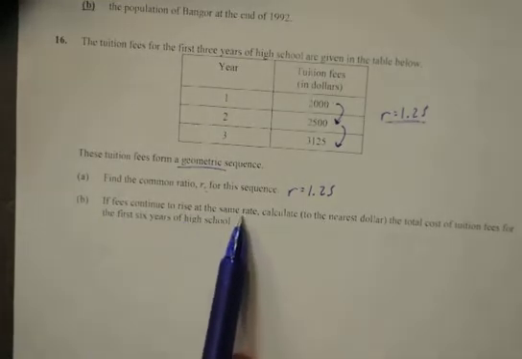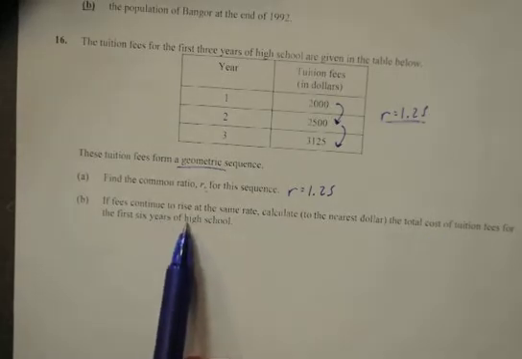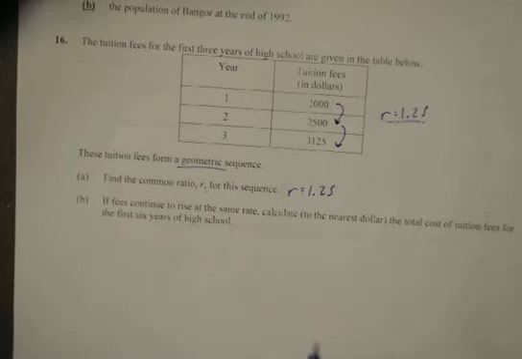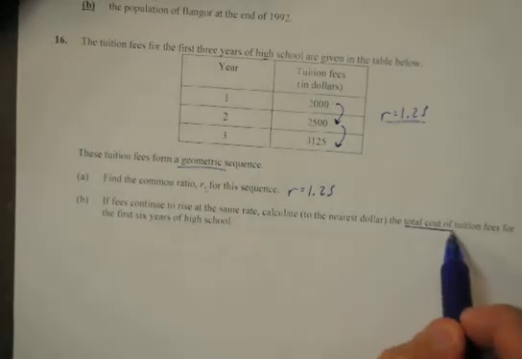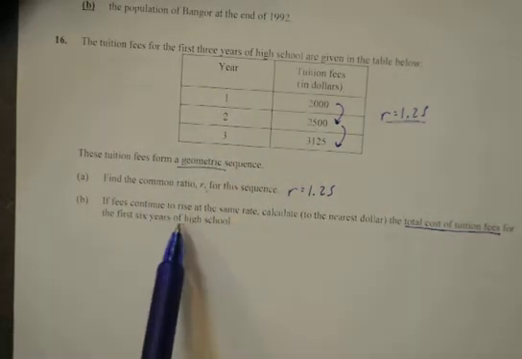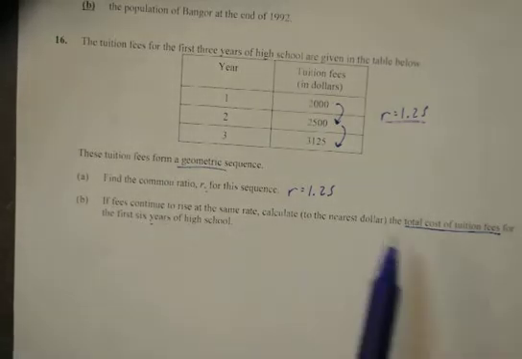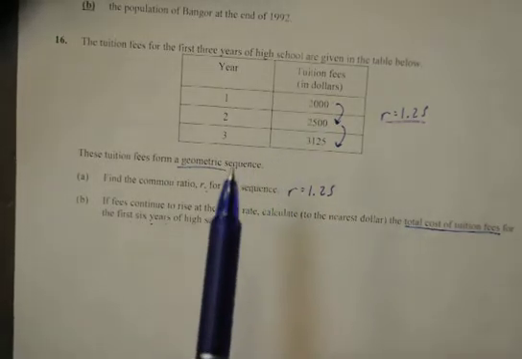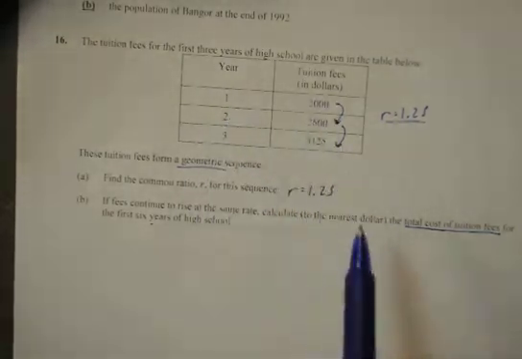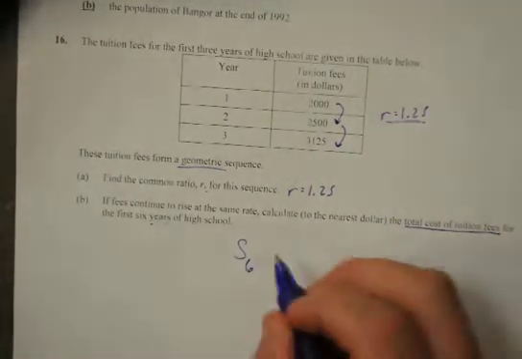If the fees continue to rise at the same rate, calculate to the nearest dollar the total cost of tuition fees for the first 6 years of high school. Now, this is total cost of tuition fees. Hopefully you're not going to high school for 6 years though, but that's not the point here. Total cost of tuition fees: this year plus this year plus this year plus this year plus this year. So this is a sum of these, and it's the sum of 6 years.